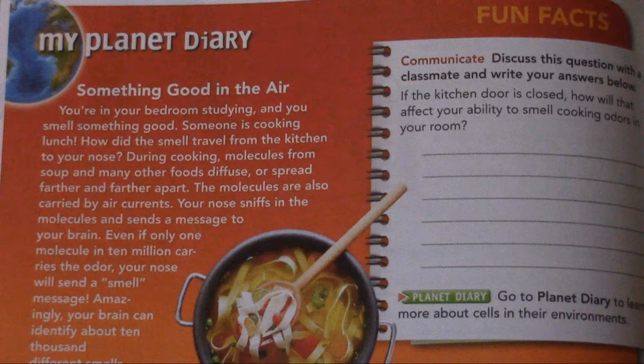During cooking, molecules from soup and many other foods diffuse, or spread further and further apart. The molecules are also carried by air currents. Your nose sniffs in the molecules and sends a message to your brain. Even if only one molecule in 10 million carries the odor, your nose will send a smell message. Amazingly, your brain can identify about 10,000 different smells.